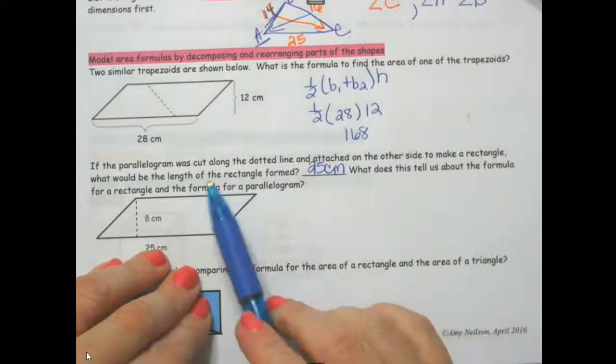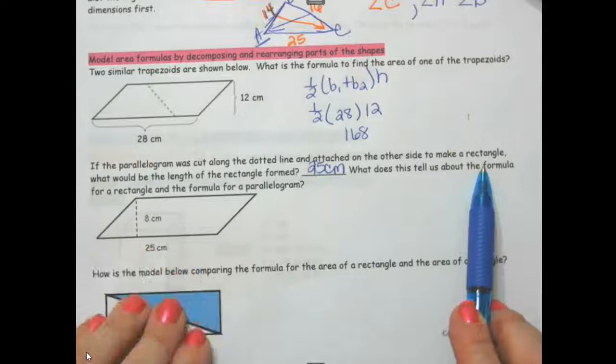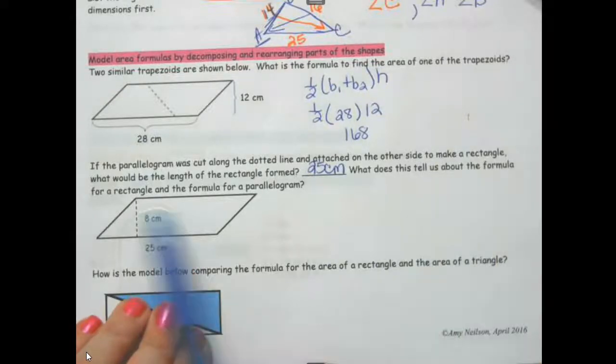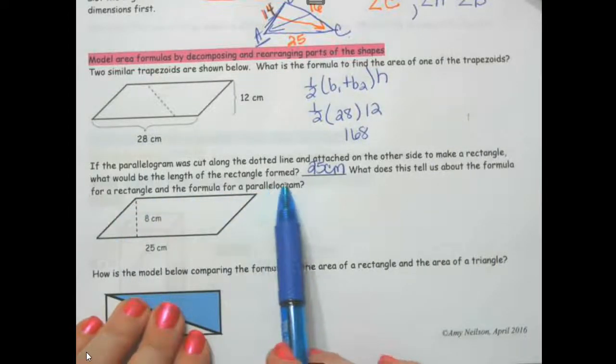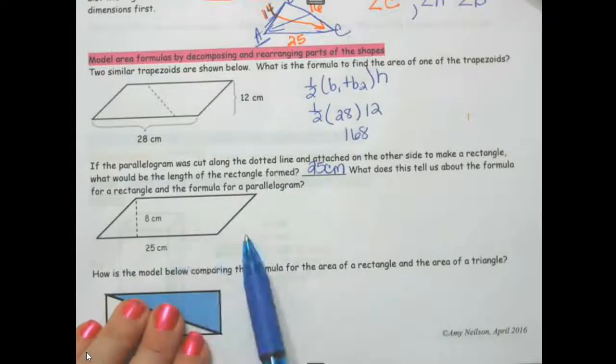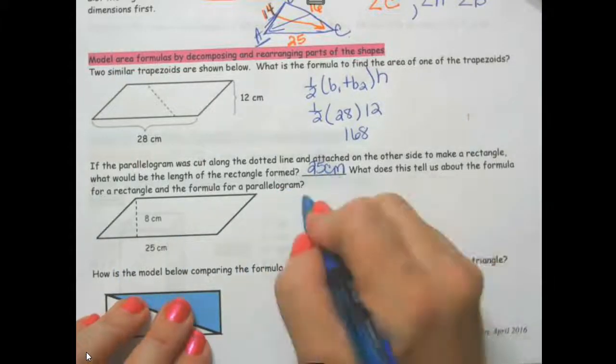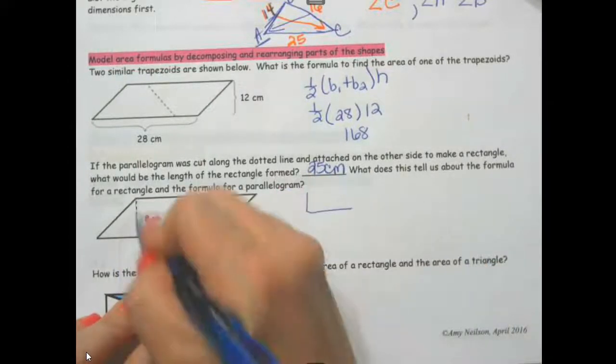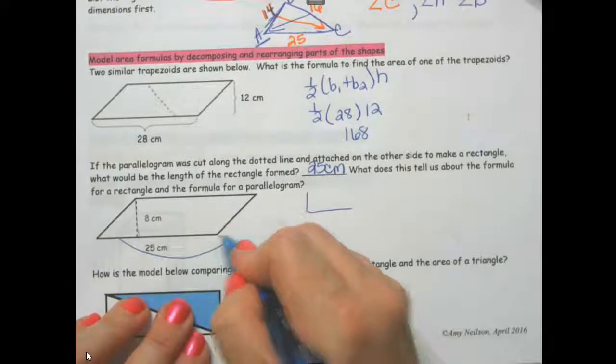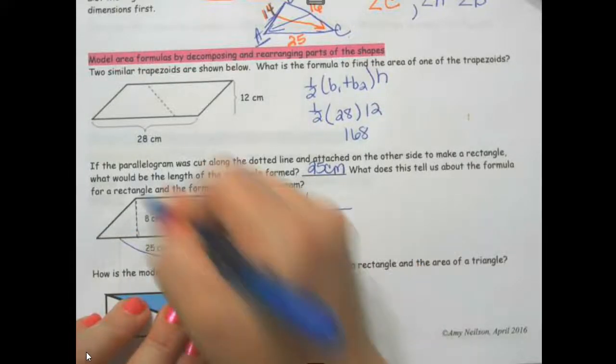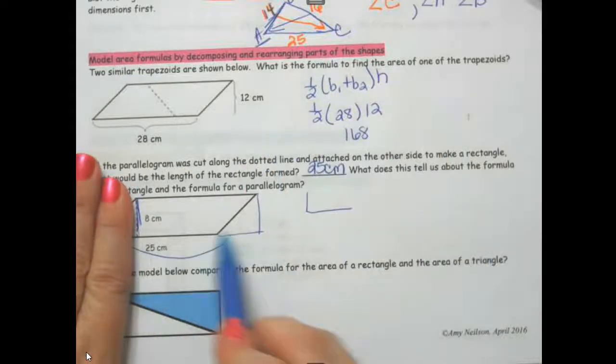If a parallelogram was cut along the dotted line, it would form a rectangle. What would the length of the rectangle formed be? Because this would be the same. You take this part off and you put it over here. It makes it into a rectangle.